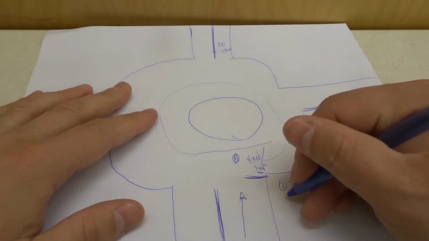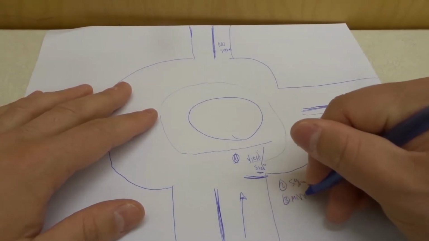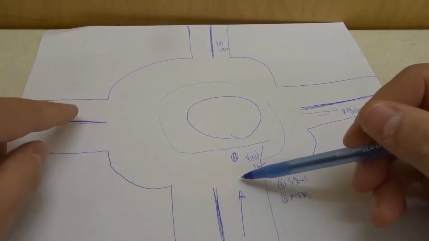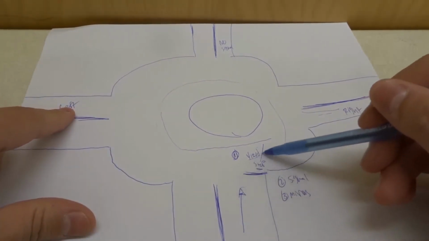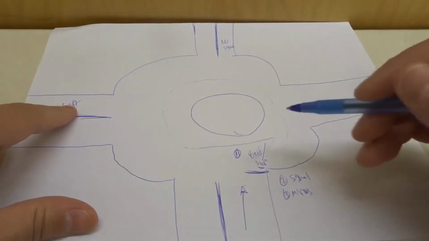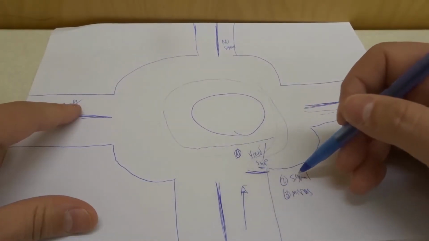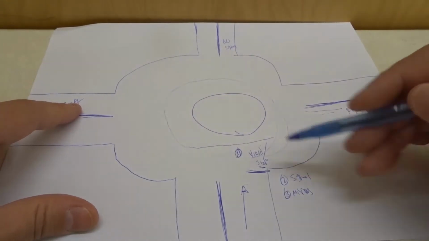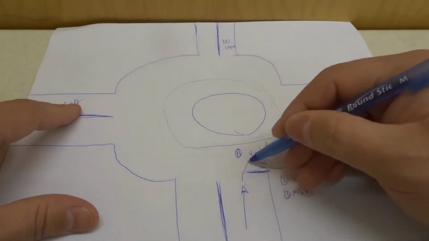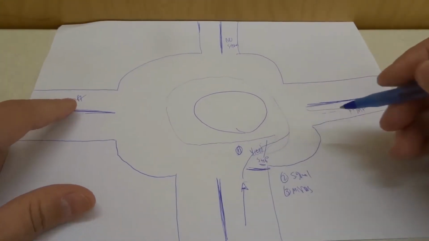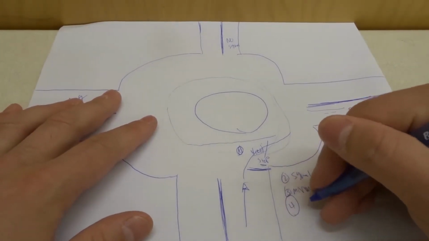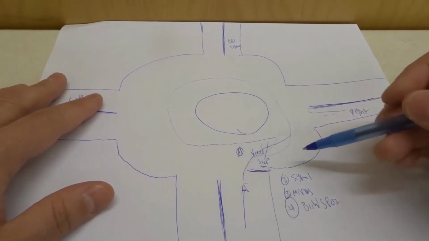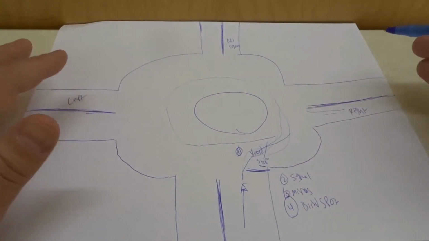Then number 3 is you want to check your mirrors. Even if we're going left, we still have to turn right to go around the roundabout. So no matter which direction I'm going, I'm checking my rear view mirror and my right side mirror because I'm going right towards the roundabout. Number 4, check your blind spot. So check your right blind spot because once again, we're going right.